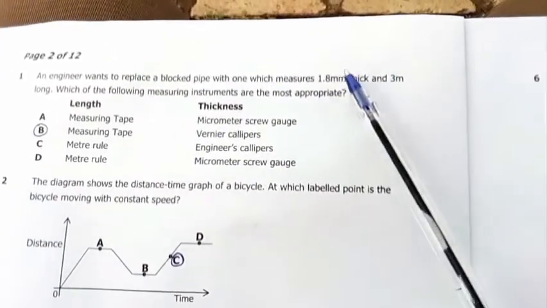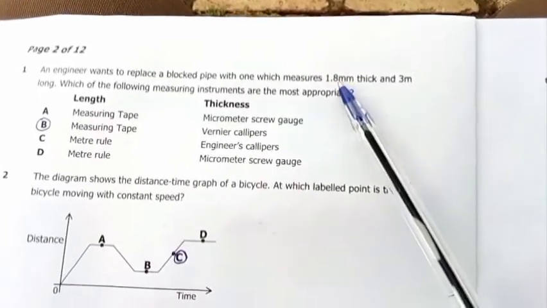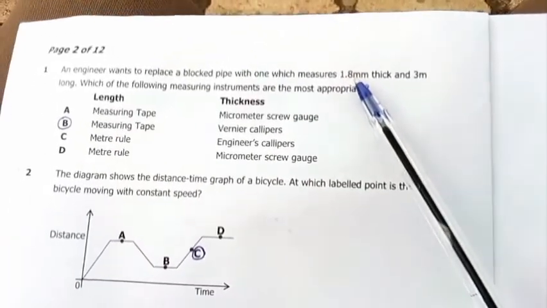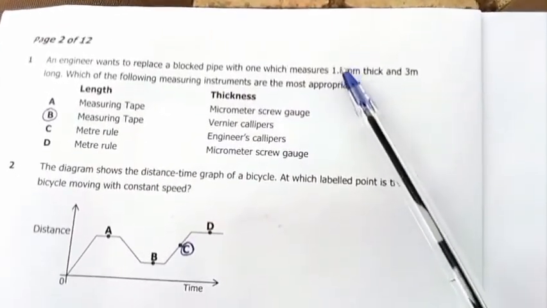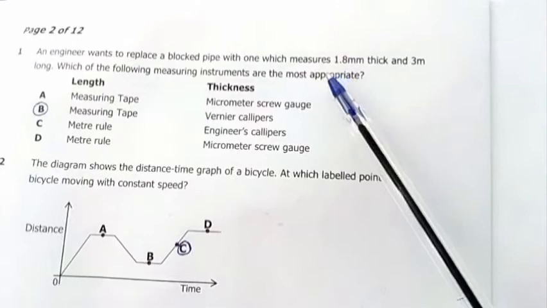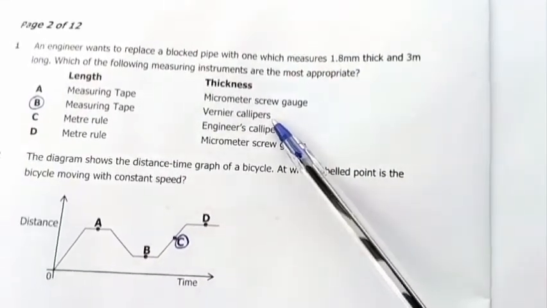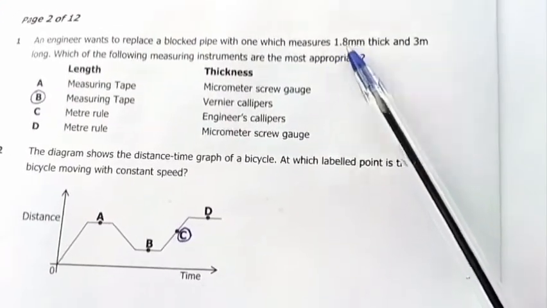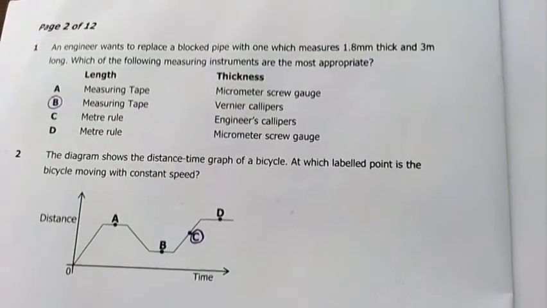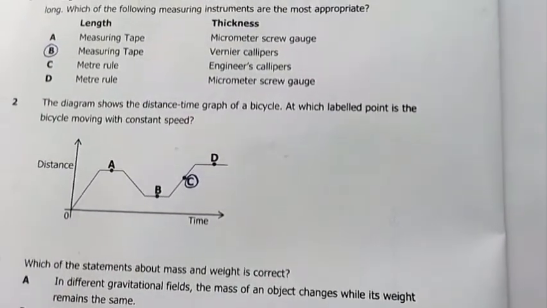Then look at this one, 1.8 millimeters, up to 1 decimal place of a millimeter is the accuracy of the thickness of this pipe. Therefore, an instrument that has this degree of accuracy is the vernier calipers. A micrometer screw gauge has 2 decimal places, so our answer comes out as B. Number 2, by the way, I'll go up to question 20, then I'll do the other half later on.